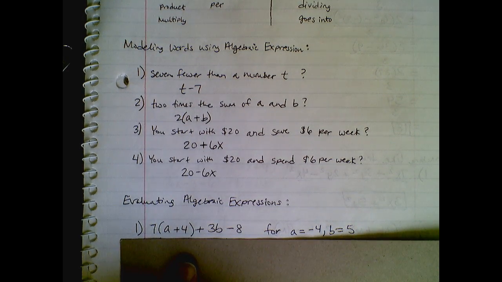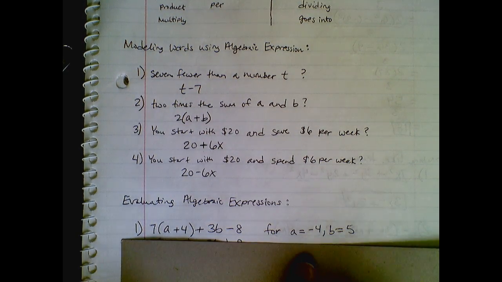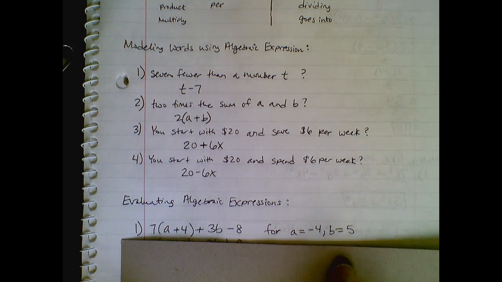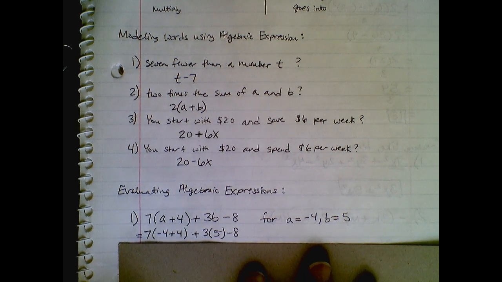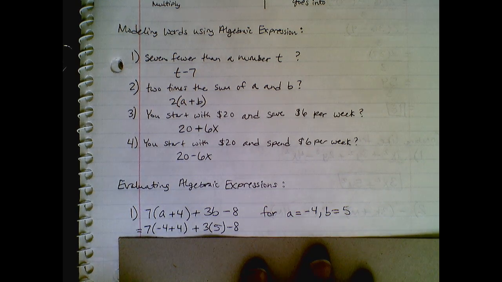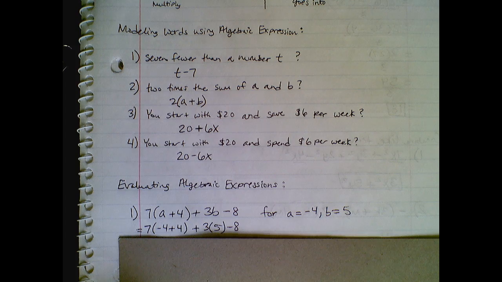For this algebraic expression, I'm telling you that a equals -4 and b equals 5. So the first step that we're going to do is wherever we see an a, we're going to plug in -4, and wherever there's a b, we're going to plug in 5, because that's what they both represent. So we just write it exactly the same, but we just substitute in our numbers for our variables. And then from here, we're going to do PEMDAS, order of operations, to simplify them down.